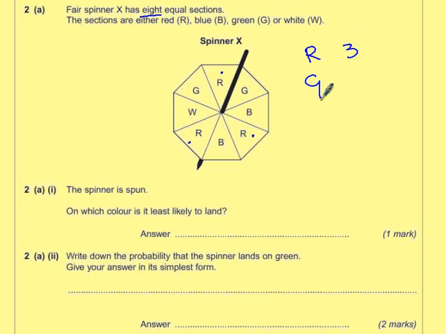We've next got green. We've got 1, 2 greens. Blues, we've got 1, 2 blues, and white, we've got 1 left there. Now you can see as I've gone round, I've marked them all off to make sure I've counted them all correctly. I'm going to quickly total them up. 3, 5, 7. I've got 8 in total, so I know that my probability is out of 8.